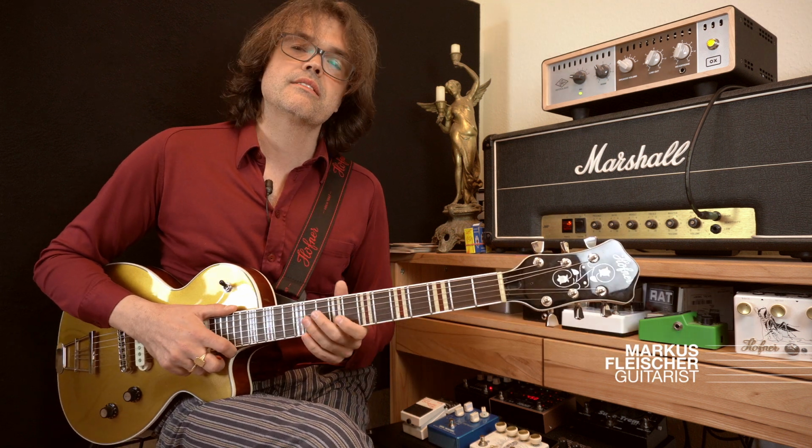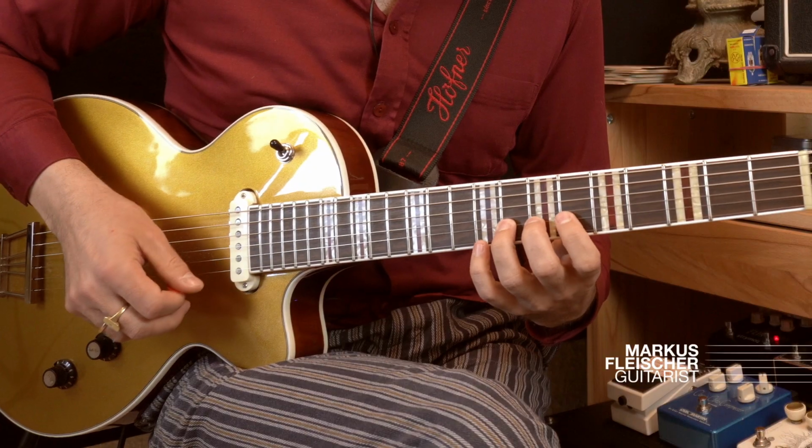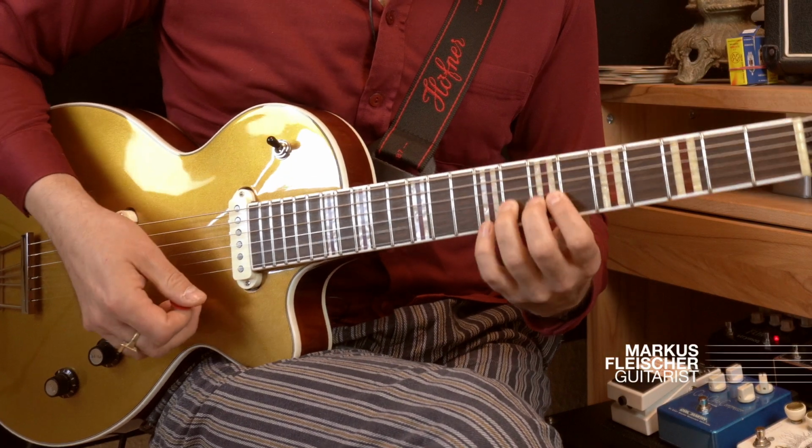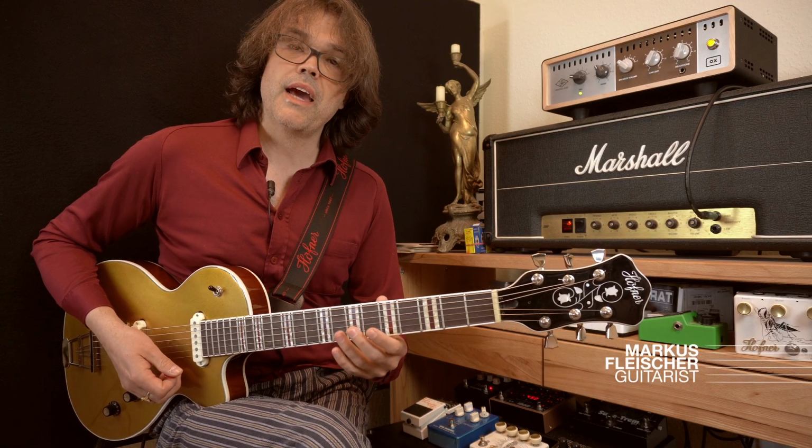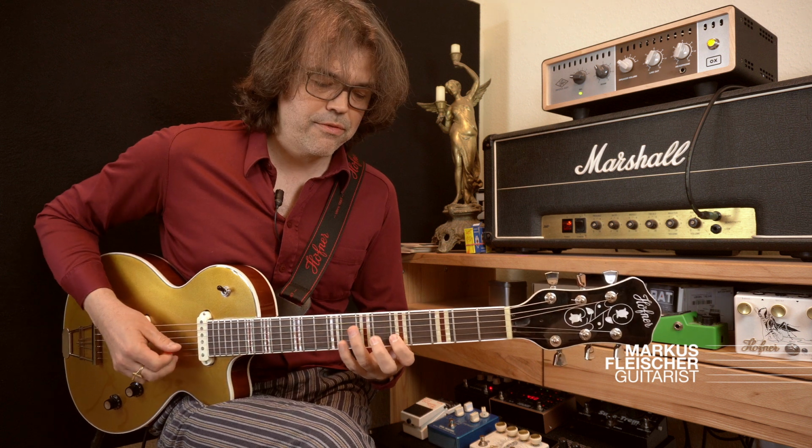What I see sometimes with beginners is that they push the string. That means they do it like this. The thumb is not up here, it's behind the neck, like it should be actually when you play classical guitar and other intricate stuff, scales.